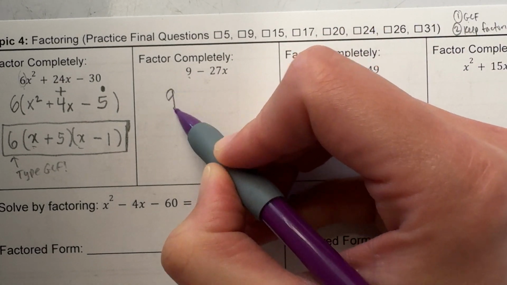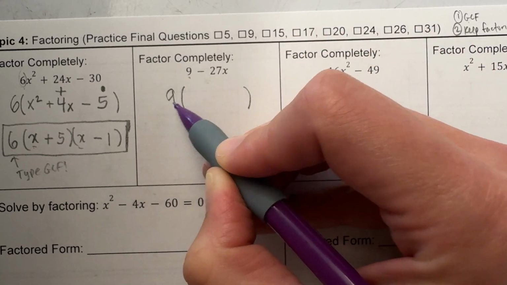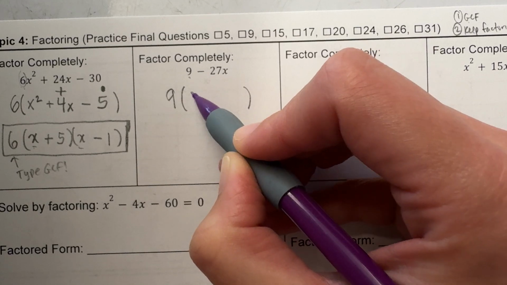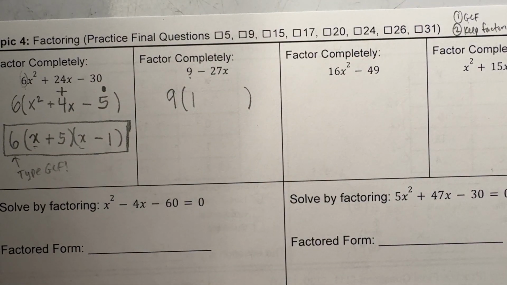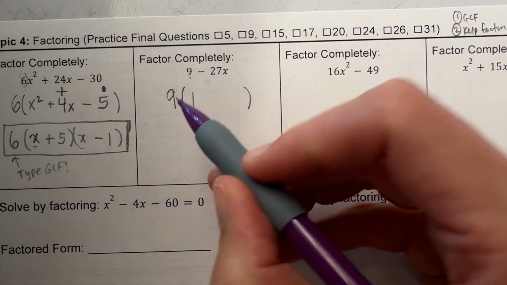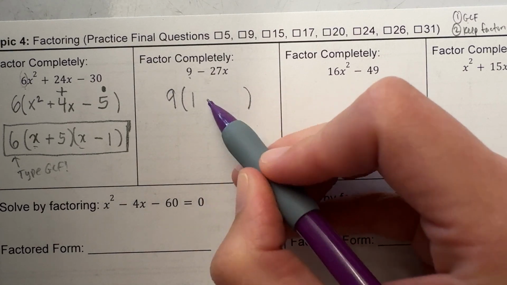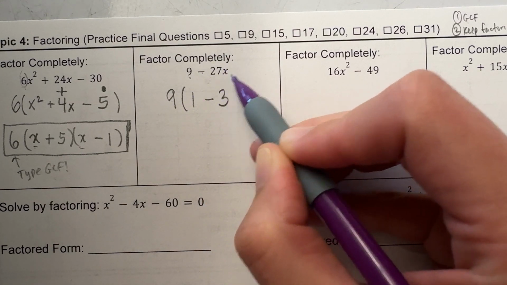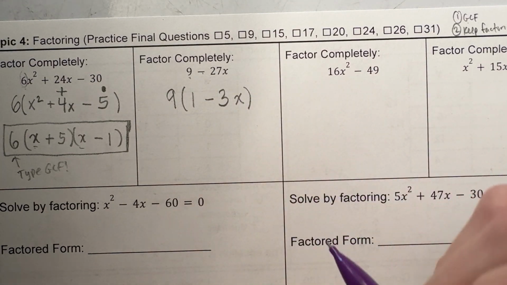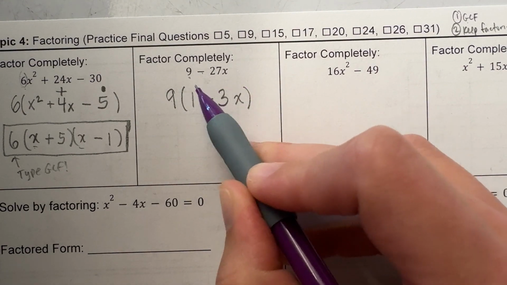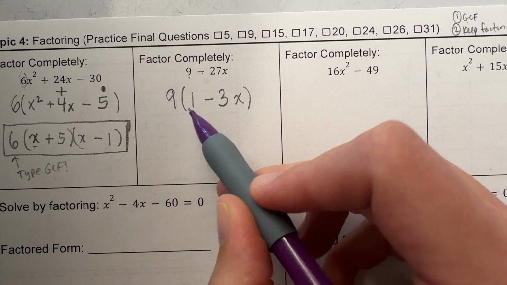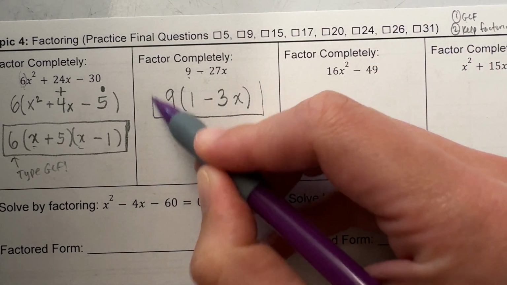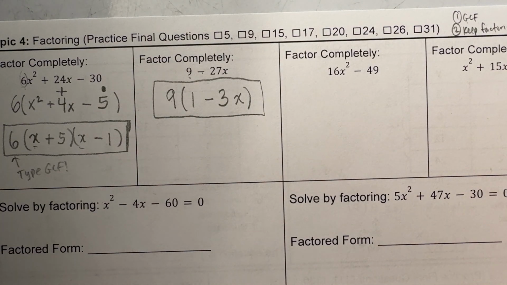So I'm going to factor out a 9. And 9 times what is 9? Oh, 9 times 1 is 9. And then 9 times what is negative 27x? Well, a positive times a negative is a negative. 9 times 3 is 27. And then because there's an x here, let's throw an x on there. Okay, and then I look, is there anything more I can factor? Like, what can I multiply to get 1 minus 3x? And the answer is, nothing. You're done. Just take out the 9.